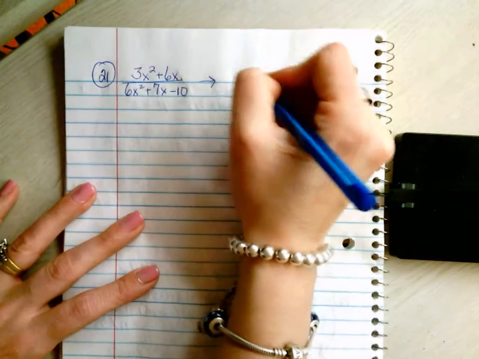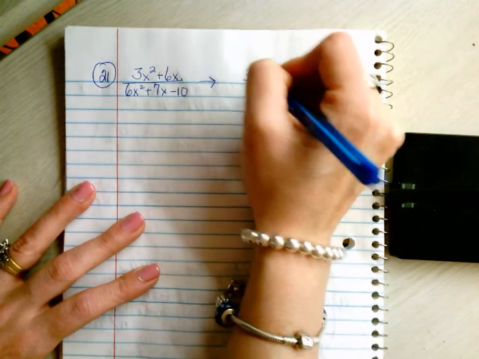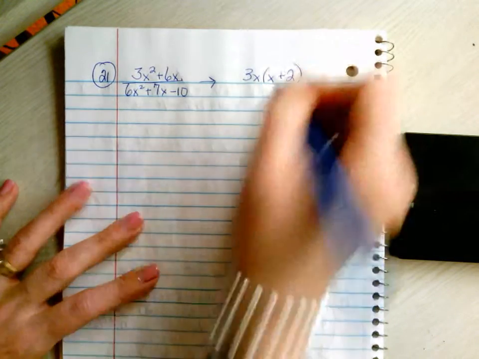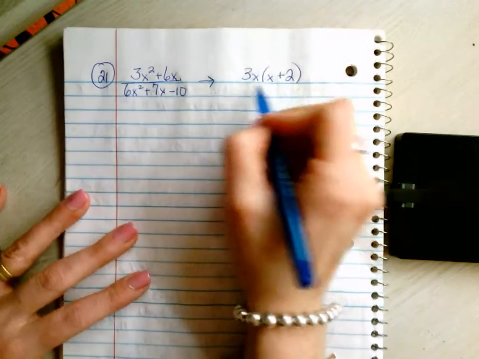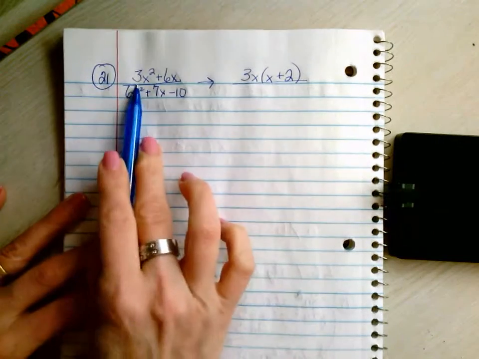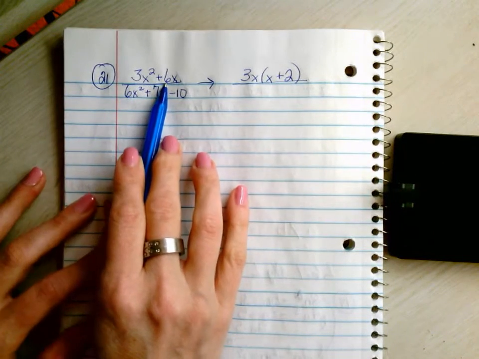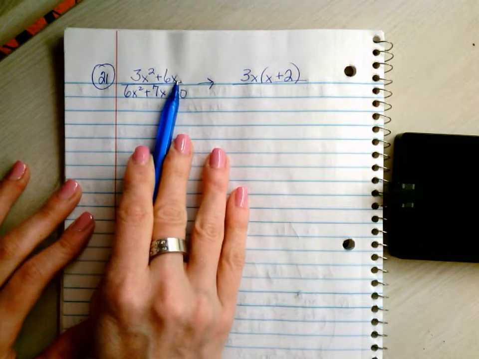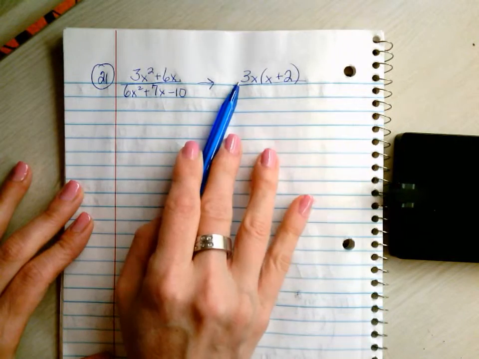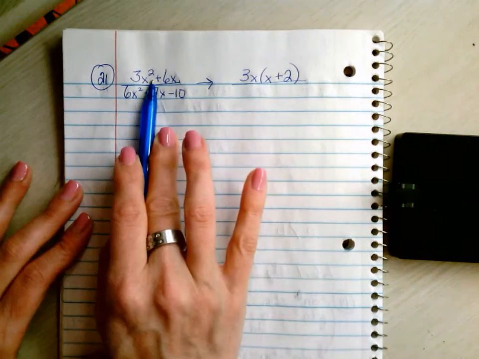Yeah. 3x, x plus 2? Yeah. Okay, if you need to write it down and work it, that's fine. But I saw that 3 and 6 shared a 3, and I saw that x squared and x shared an x. Therefore, I pulled that out, giving me this as the result in the numerator.